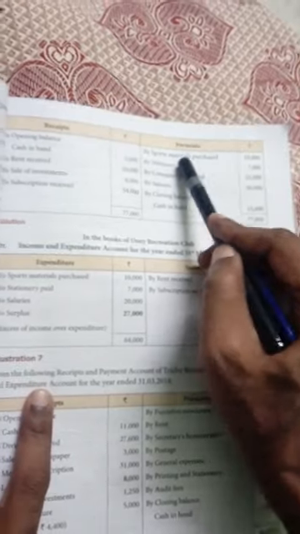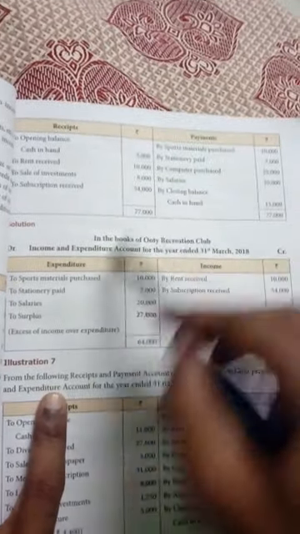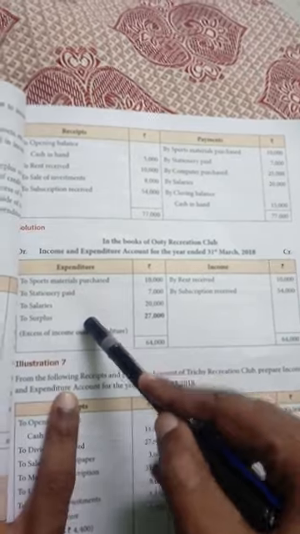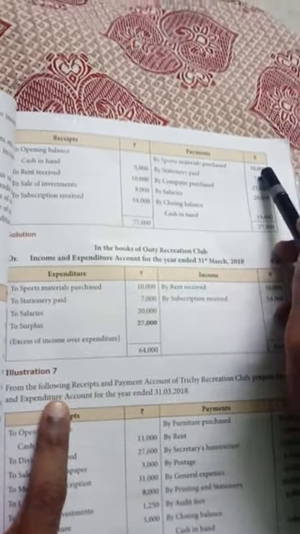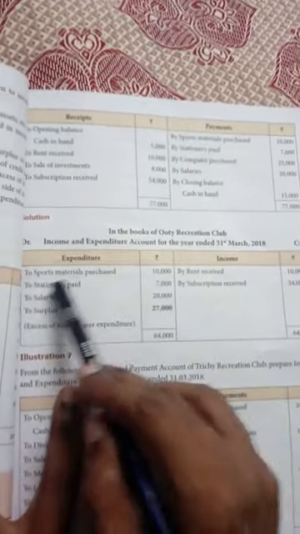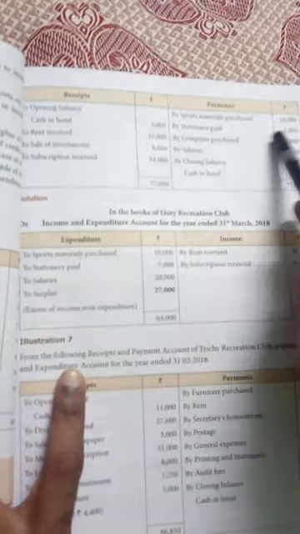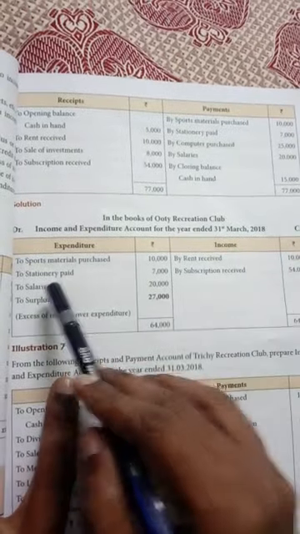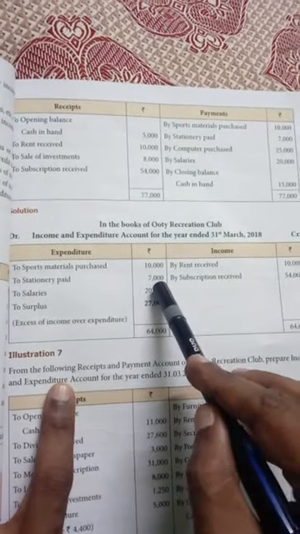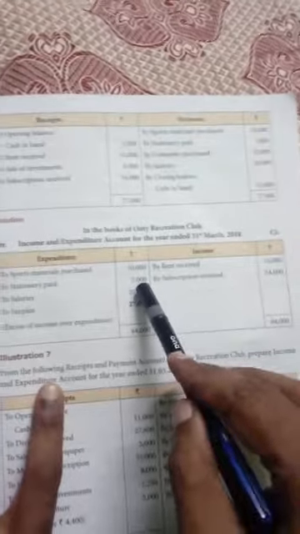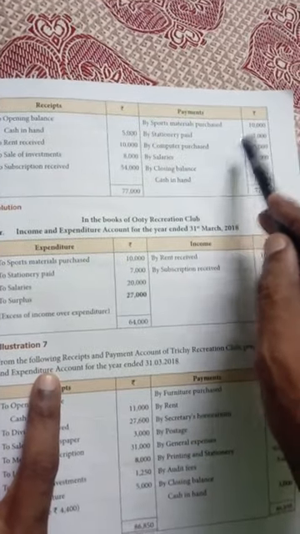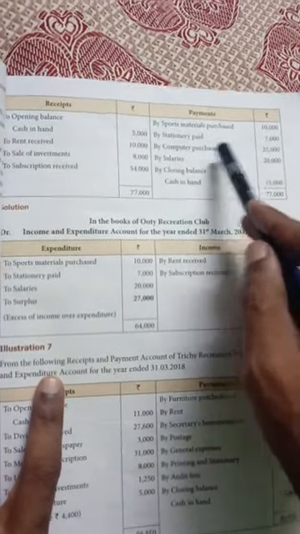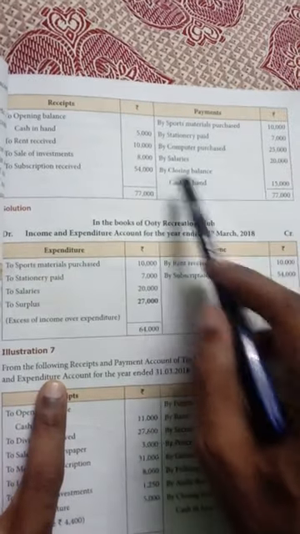Then the payment side. These payment side items are to appear on the expenditure side of the income and expenditure account. Sports material purchased 10,000. Revenue expenditure, recurring nature, it should appear on the expenditure side. Stationery paid, also revenue expenditure, it should appear on the expenditure side of the income and expenditure account. Computer purchased. Computer is an asset, non-recurring nature. So it should not come under income and expenditure account. It should be transferred to balance sheet.